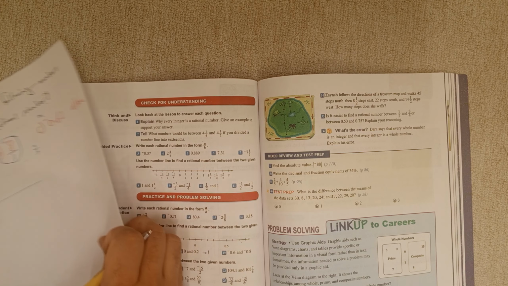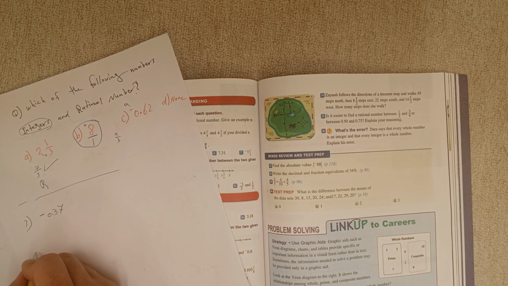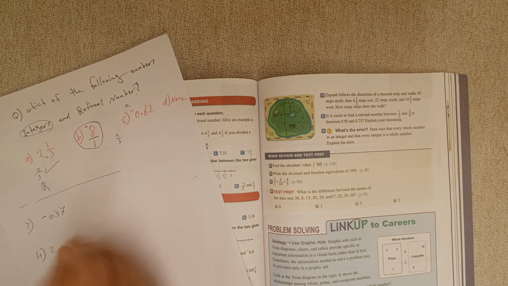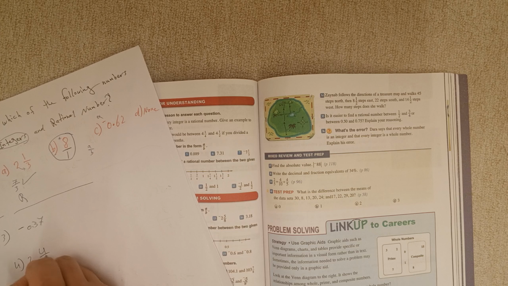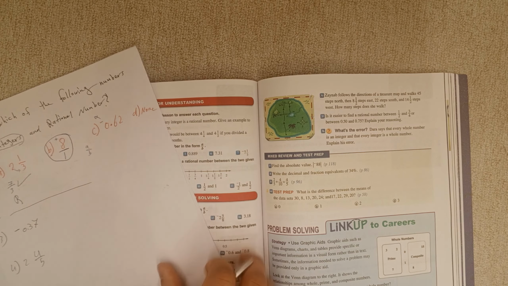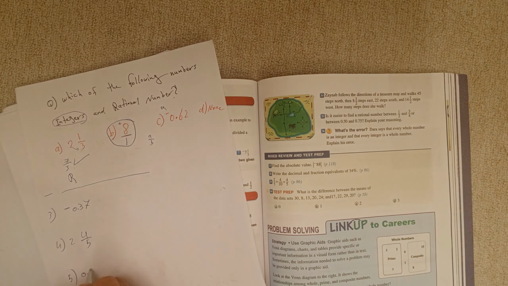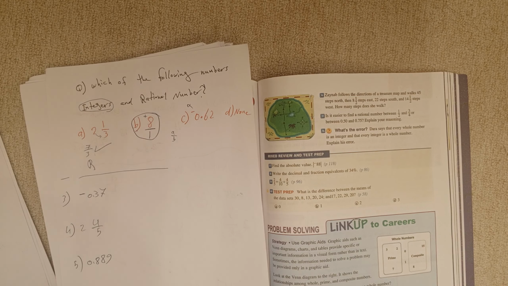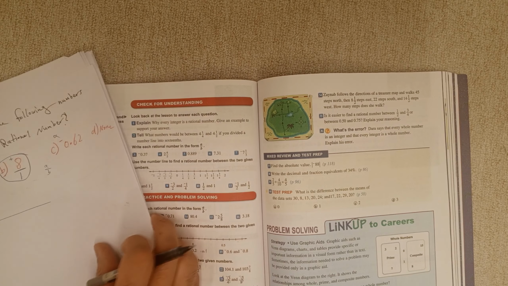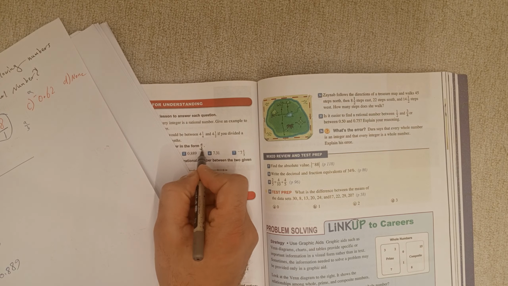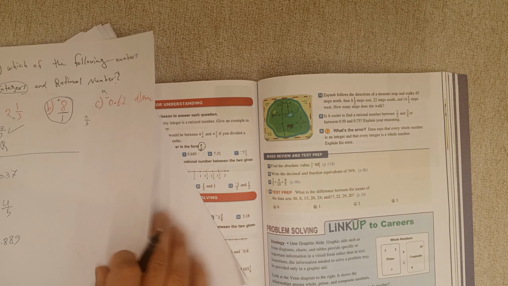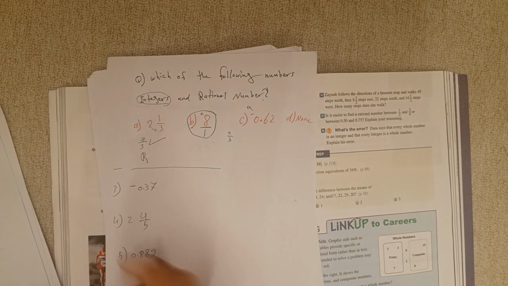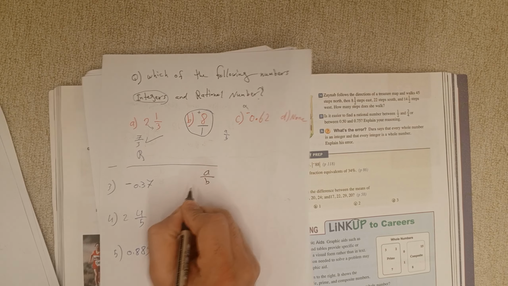Question 4, 2 and 4 over 5. Question 5, it says 0.889. Okay, how to write these in the form A over B, I mean as a rational number? How to write it?